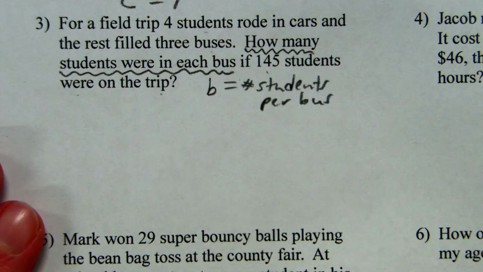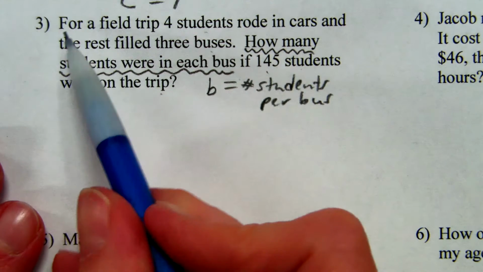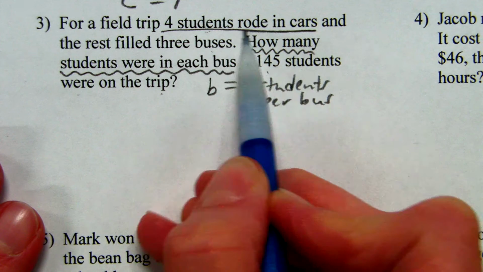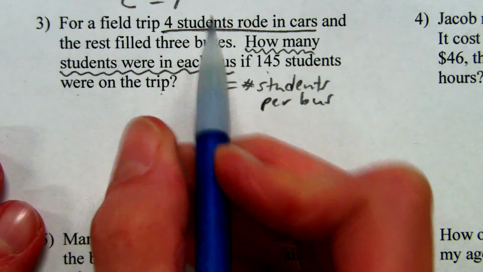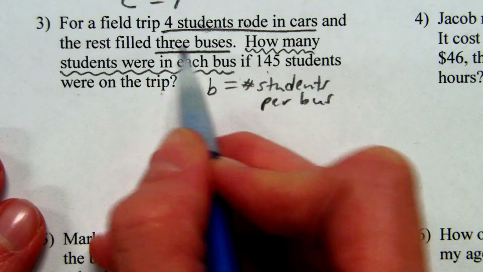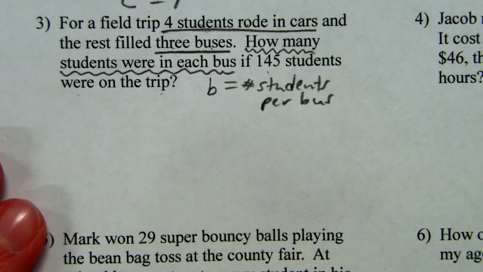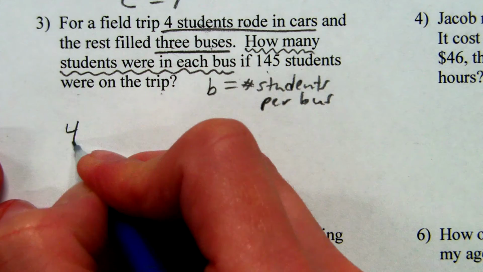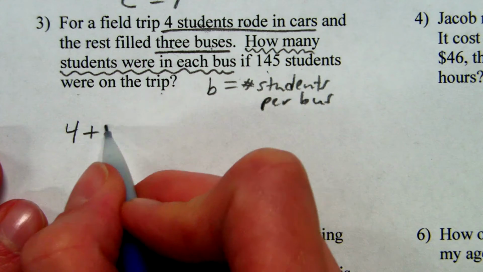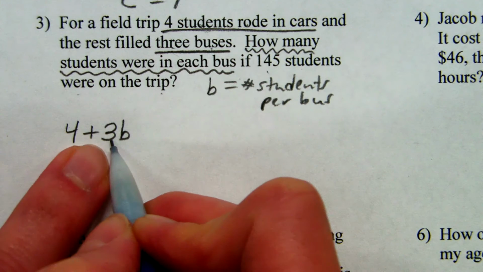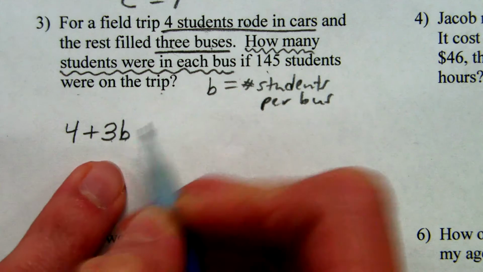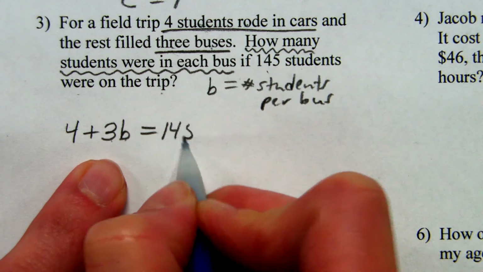And then we'll go back and reread the problem and find important information. So for a field trip, 4 students rode in cars. Okay, so that's important. I'll underline that. And the rest filled 3 buses. So we've got 4 students that are kind of separate, and then we've got students on 3 buses. So we can write an expression for that piece. We're starting with the 4 students that are by themselves. And then we have 3 buses full of students. So we can write that as 3B. Because there's 3 buses times the number of students that will go on each bus. And then the total will be 145.